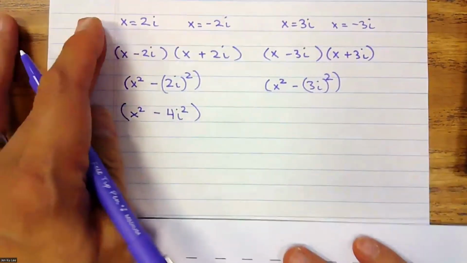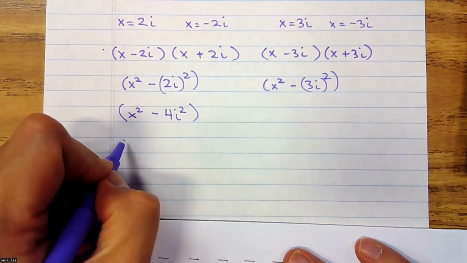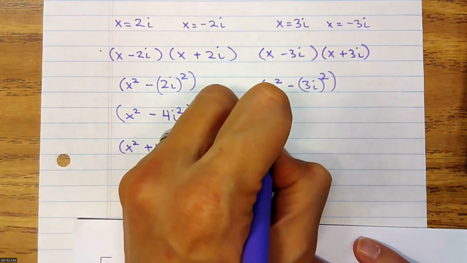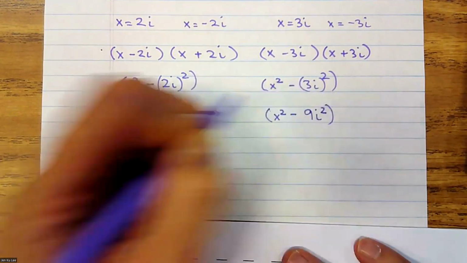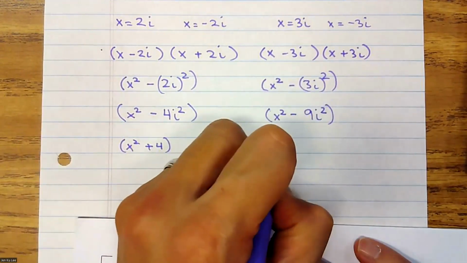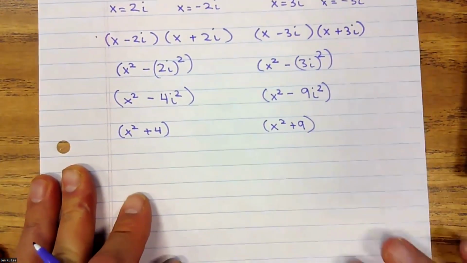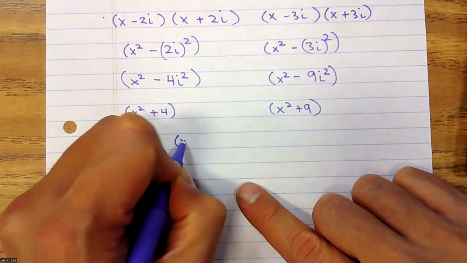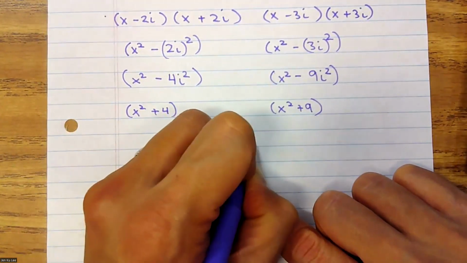What is i squared again? -1. So that's x squared plus 4. And here I have x squared minus 9i squared. Again, i squared is -1, so I have x squared plus 9. Putting these two together, x squared plus 4 times x squared plus 9.